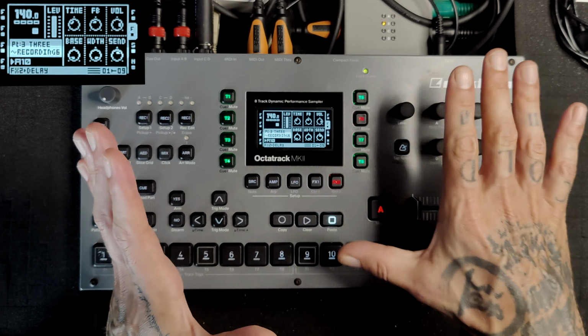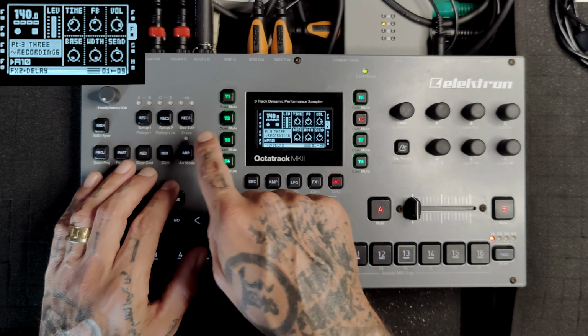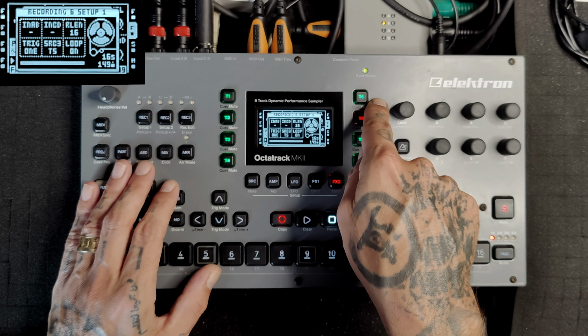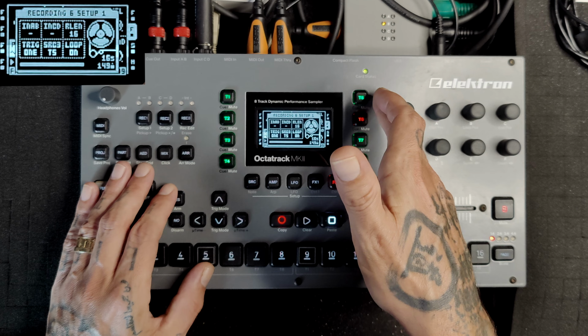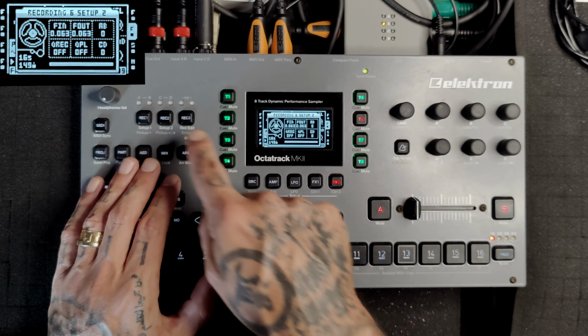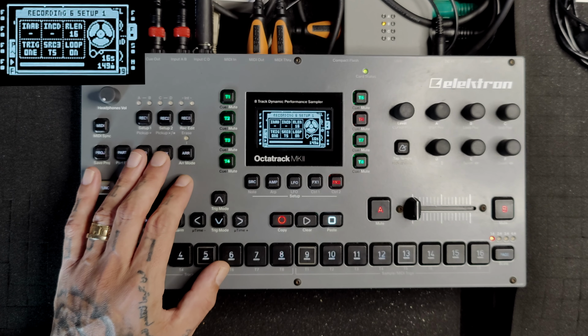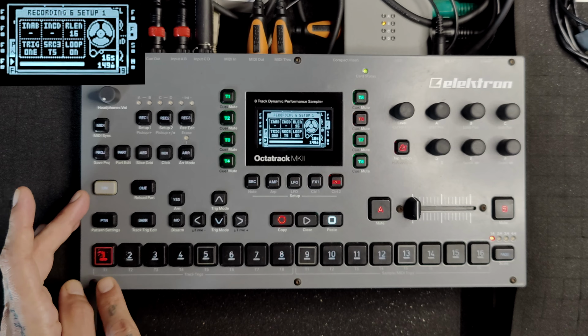Another thing we can do to create variation using the fill is use track 6 to record only, for instance, in this case, only the bass track 5, right? So track is set up, 16 steps from track 5, okay? We have our track.